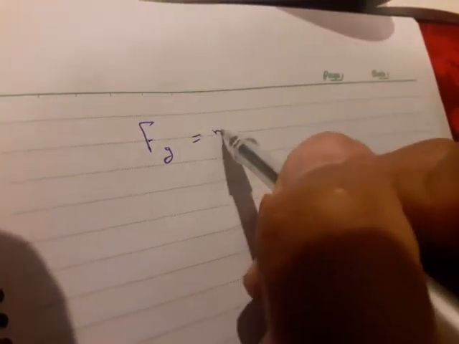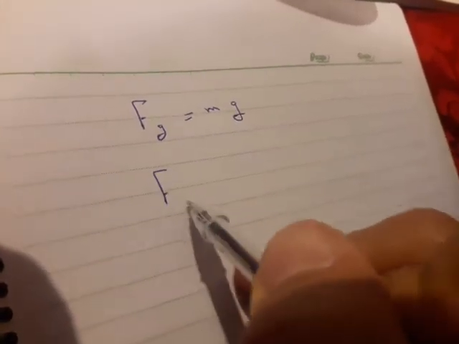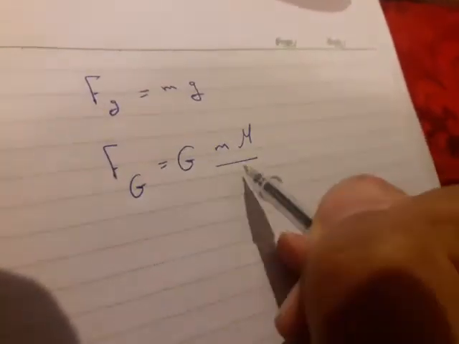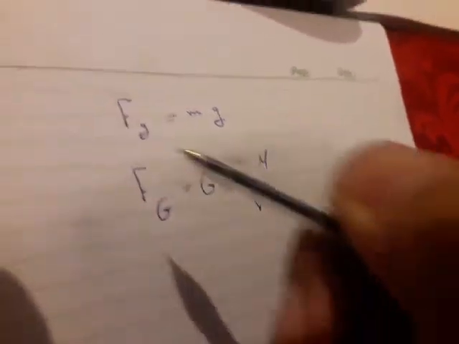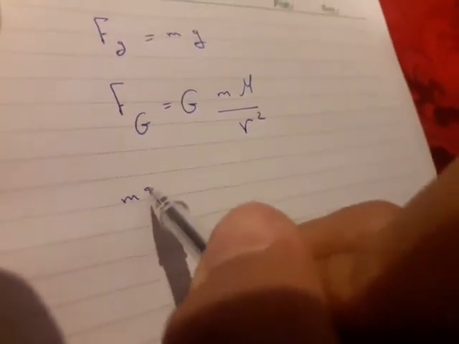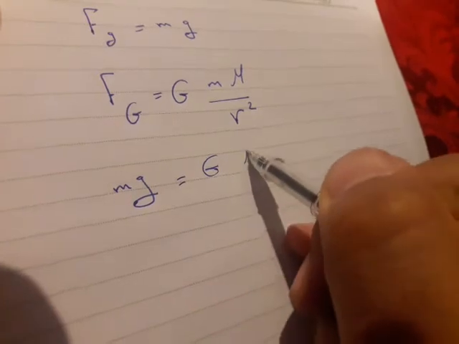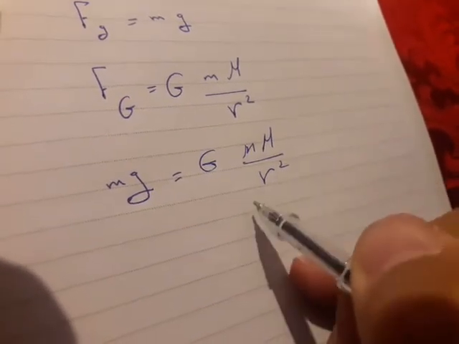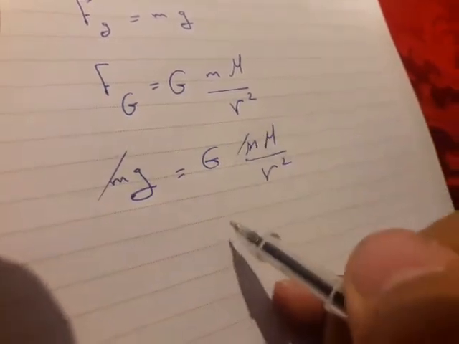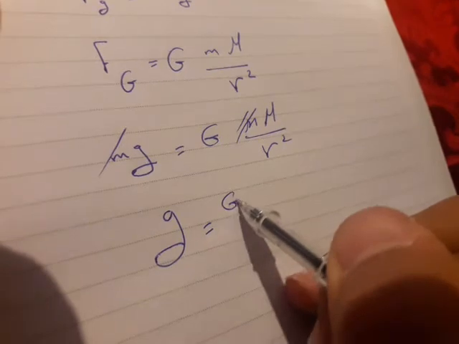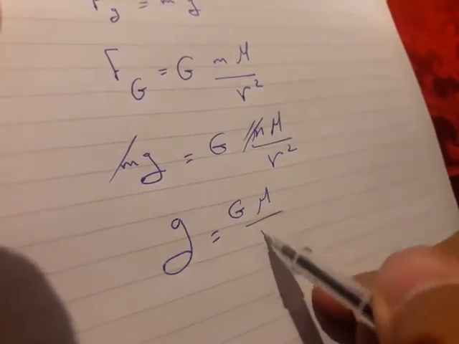But a question: Fg equals mg. Fg equals G capital M small m over R squared. When left equals left, right equals right. So mg equals G capital M small m over R squared. Mass cancels mass. So g equals GM over R squared.